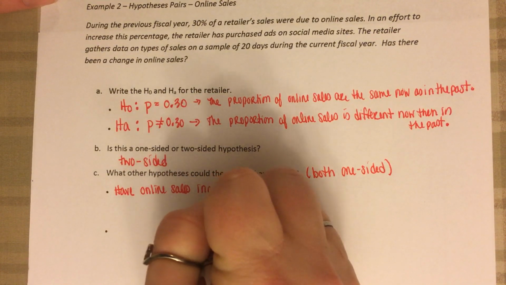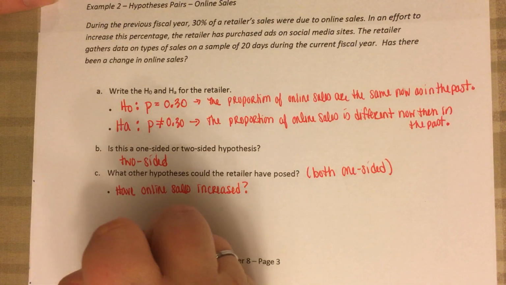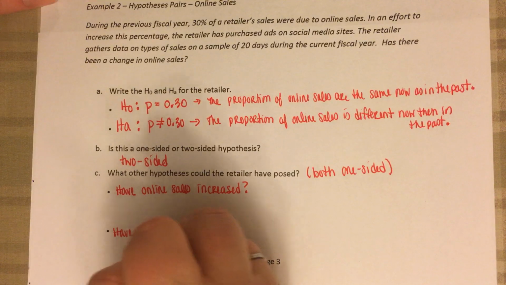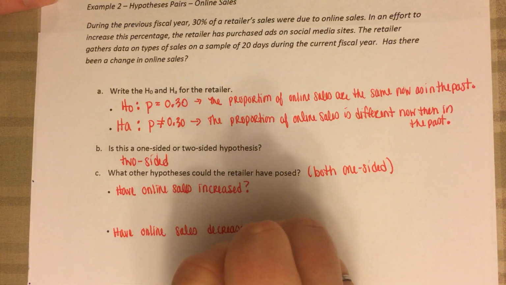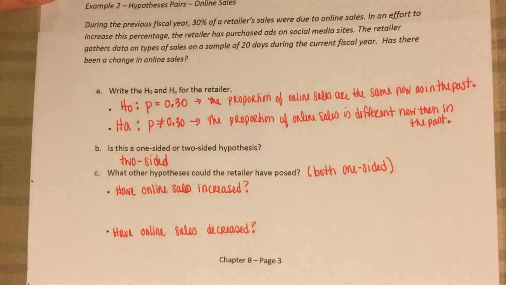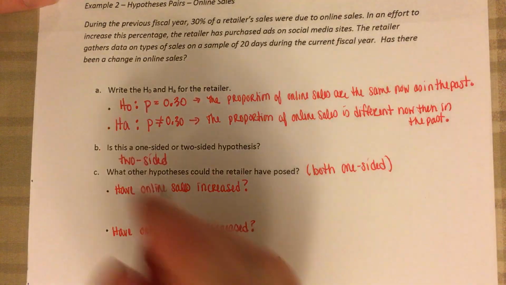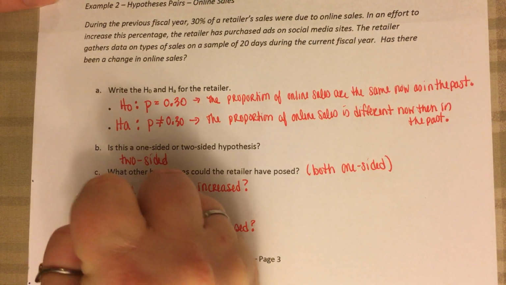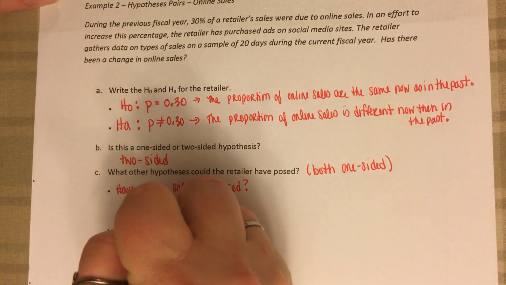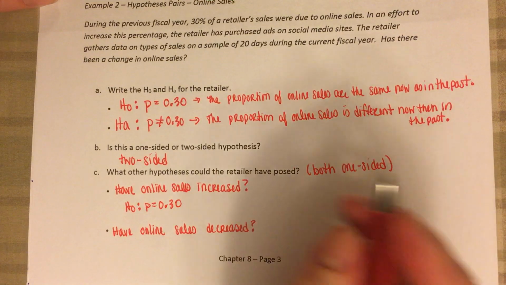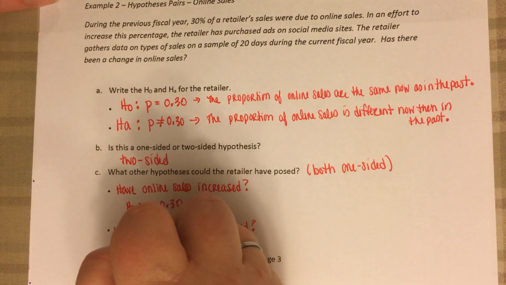So they could have asked, have online sales increased? Or have online sales decreased? So instead of just using the word change, we could be specific about increase or decrease. If it's increased, our null hypothesis is still the same. It's still that P equals 0.30. But if we were testing to see if it was increased, our alternative hypothesis would be that P is greater than 0.30.